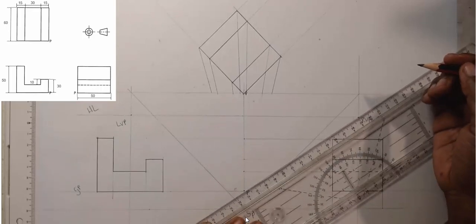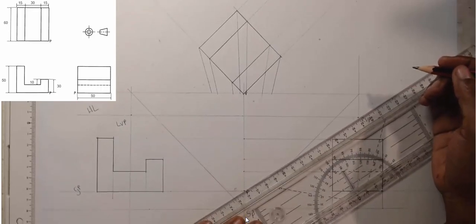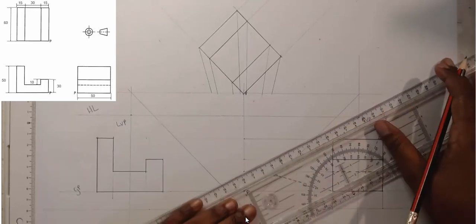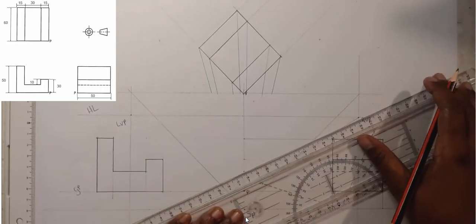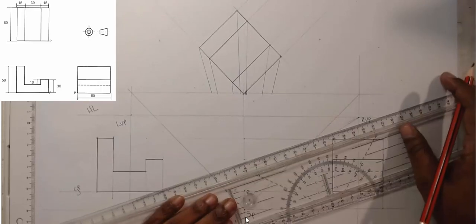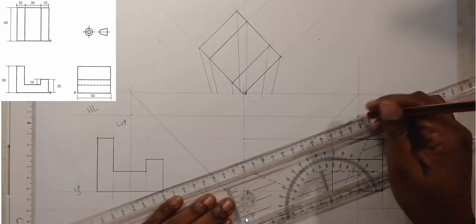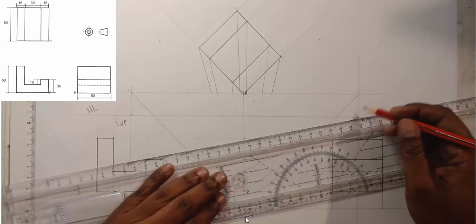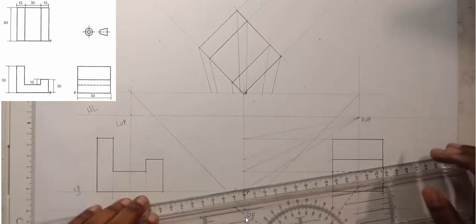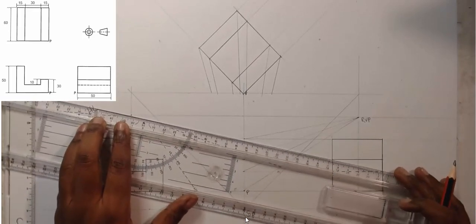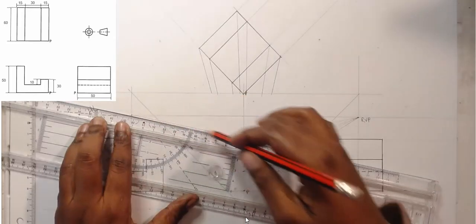Okay. So these lines are the ones that are going to take out our isometric, drawn in 2-point perspective. Okay. And also we're going to join it with the LP as well. You must not forget LP.